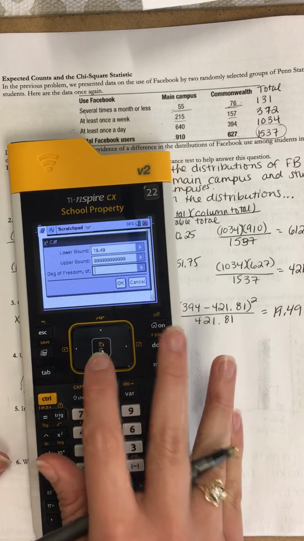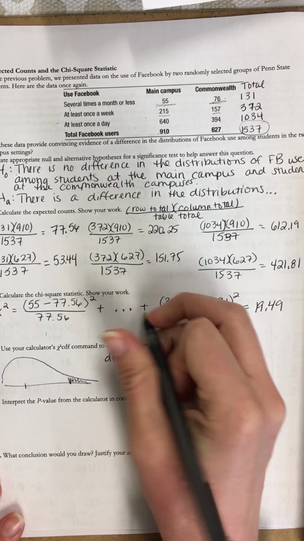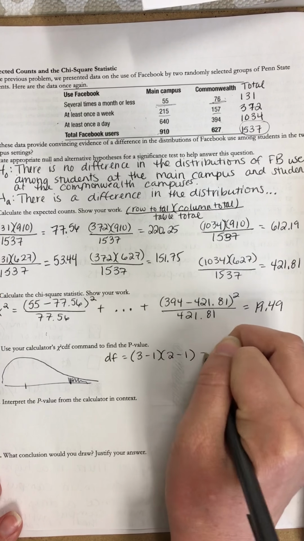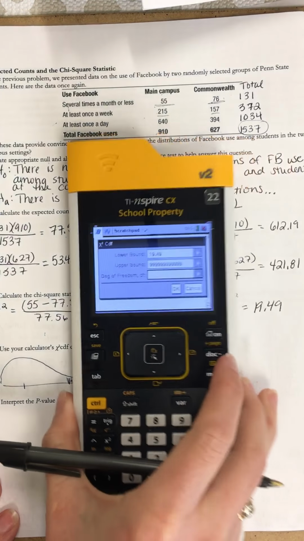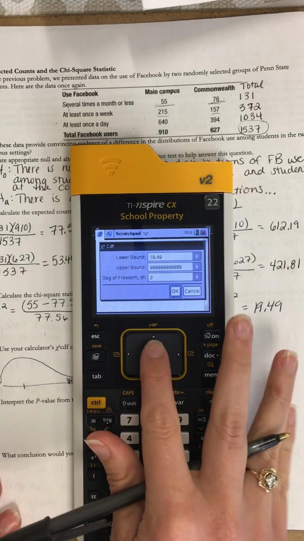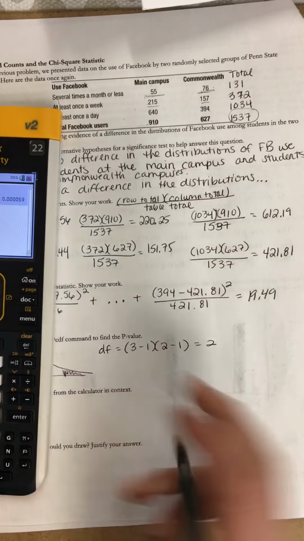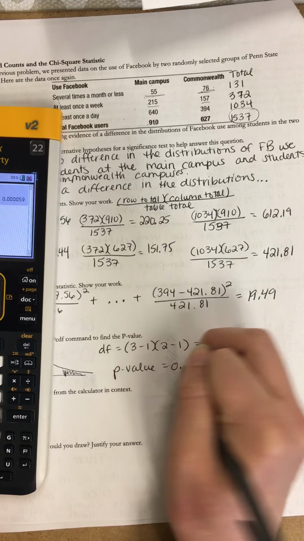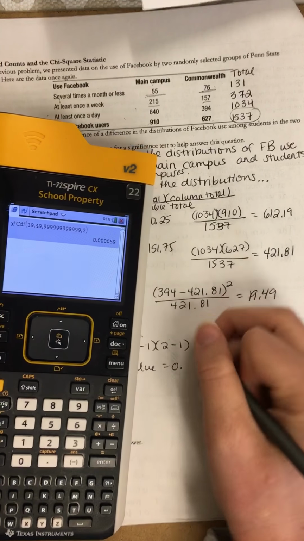Degrees of freedom. Okay, so for degrees of freedom, we need rows minus 1 times columns minus 1. So we have 3 rows minus 1 times columns minus 1. This is just 2, this is just 1, so our degrees of freedom is 2. And that gave us a p-value of 0. Let me see, there's 4 zeros there. Is that on the screen? Yeah, 4 zeros there.